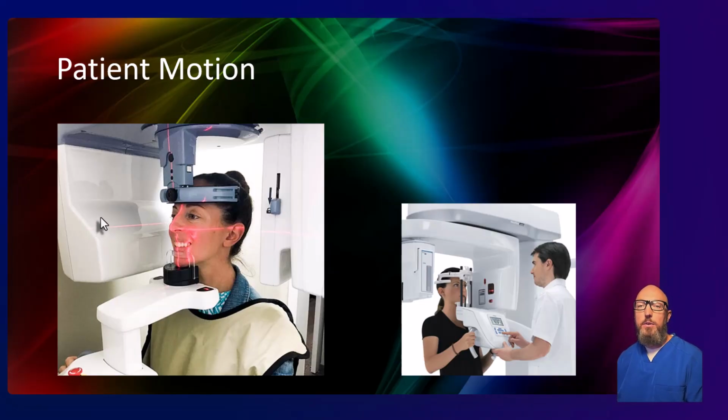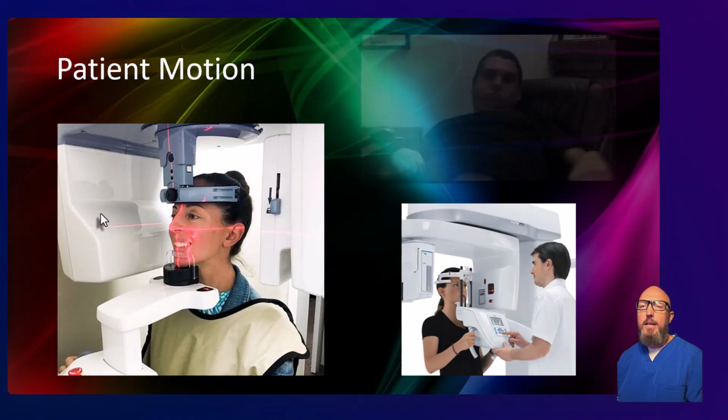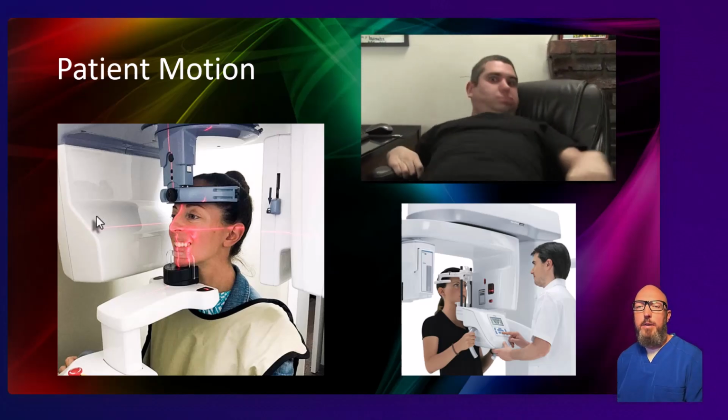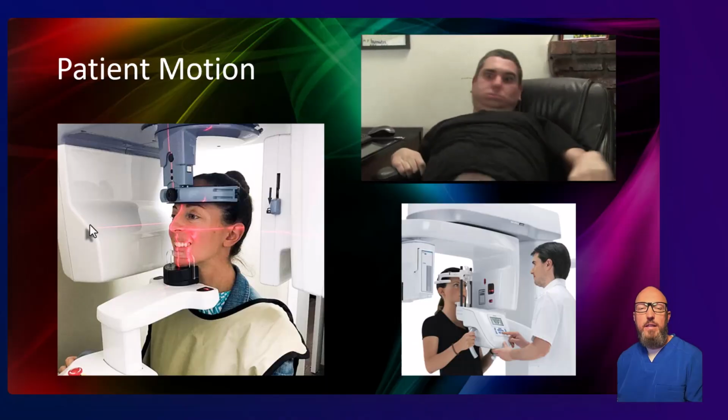Patient movement is the artifact that denigrates CBCT images more than anything else. So even patients who think they're holding completely still typically aren't. Sometimes they look like this, but hopefully not that bad. Studies have shown that teeth actually move in sync with the heartbeat up to 80 microns, so small movements are inevitable. But big movements like this are going to ruin the scan completely.